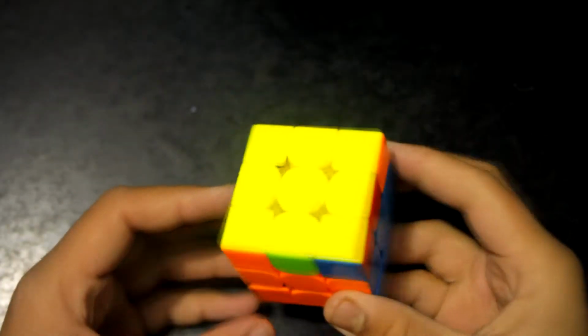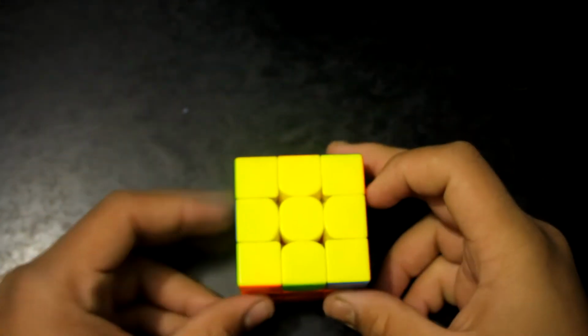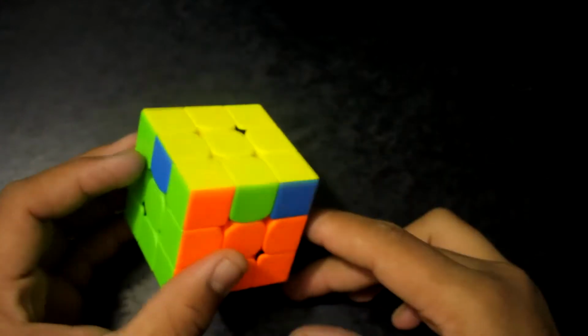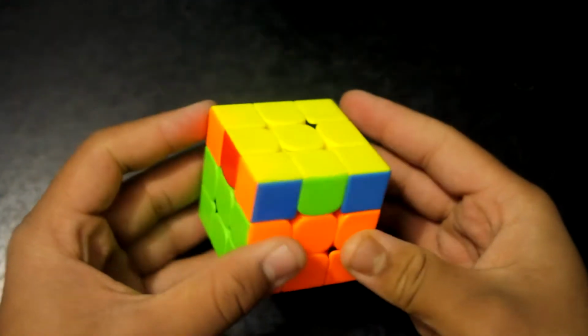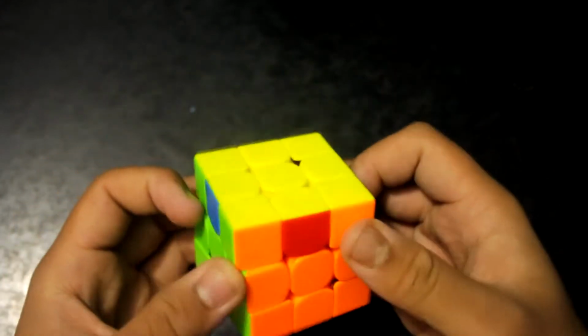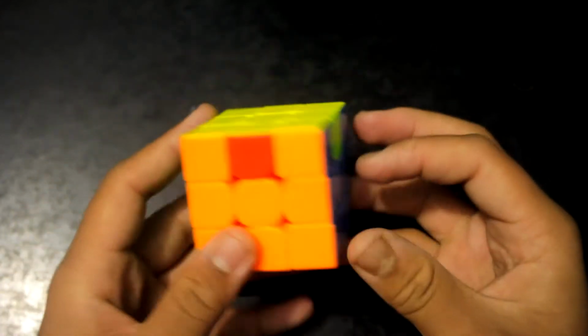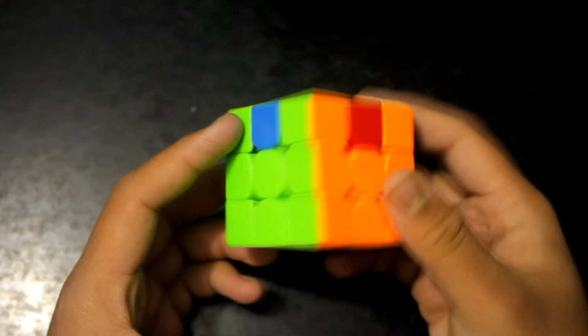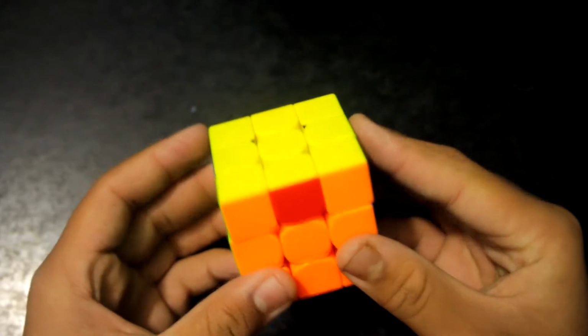Okay, now let's go on to step 2, or the step 2 algorithms. After doing your step 1 of permuting all of the corners, you have 4 total cases that you can end up with. This is the first case, which is known as the S-perm.